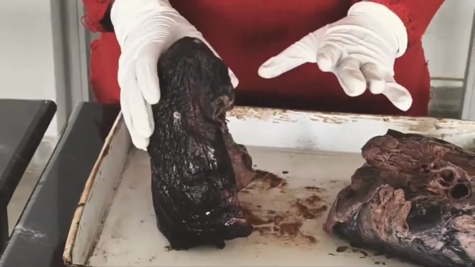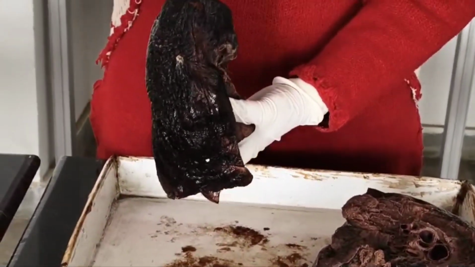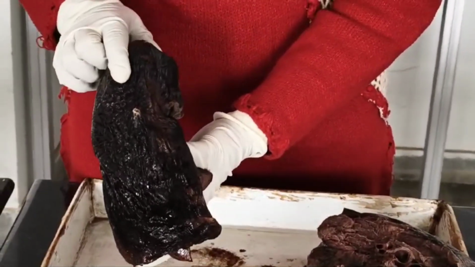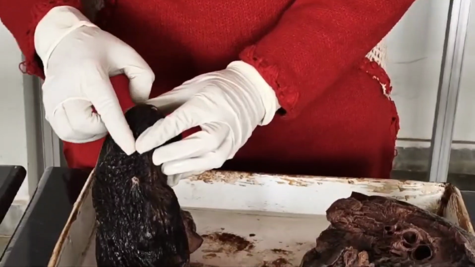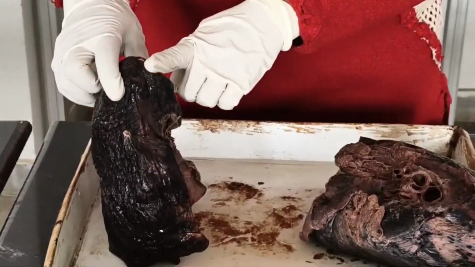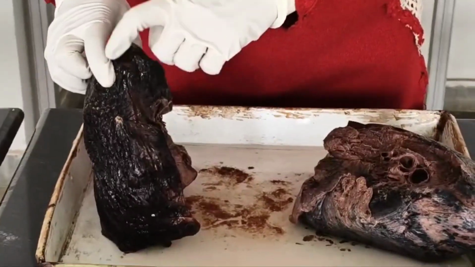Okay. So students, now come to the apex of the lung. This is the part of the lung which is present above the impression of the first rib. So there is the impression of first rib, and above it is the apex of lung.